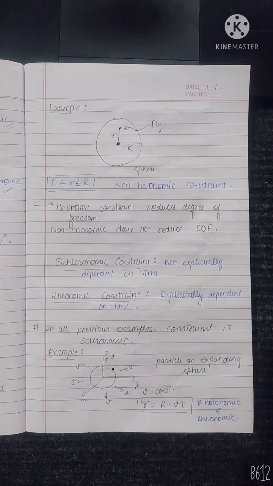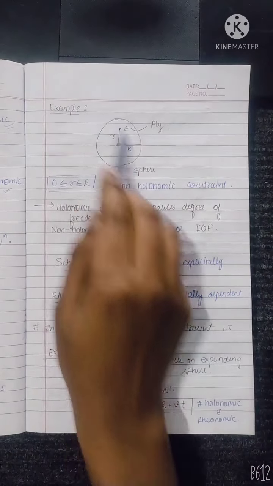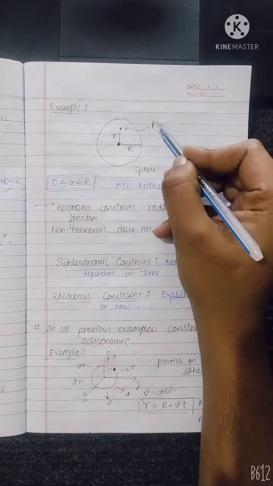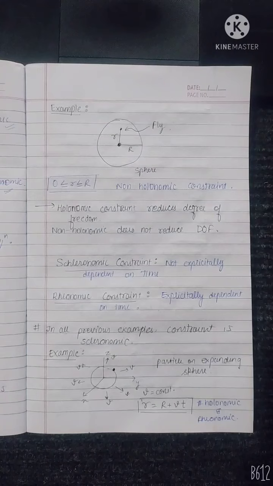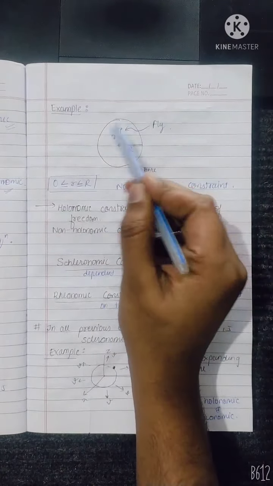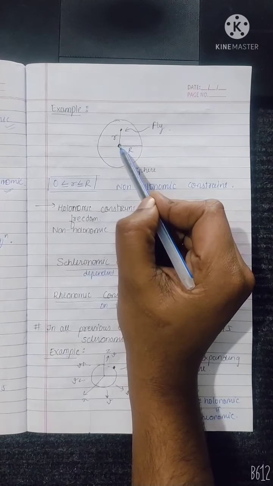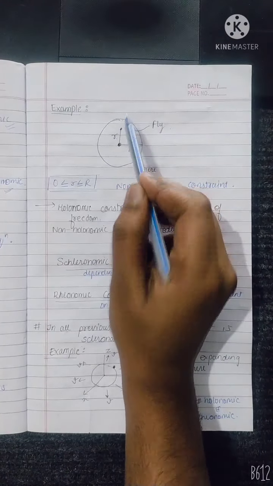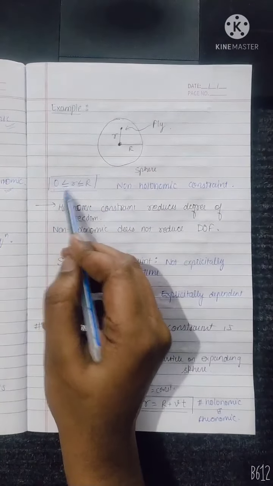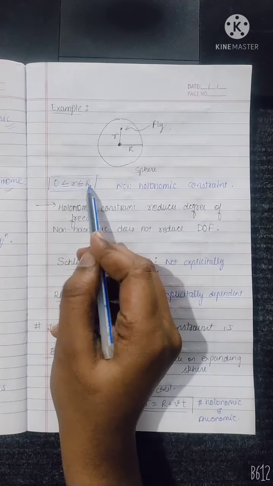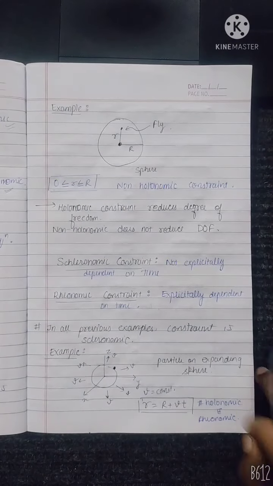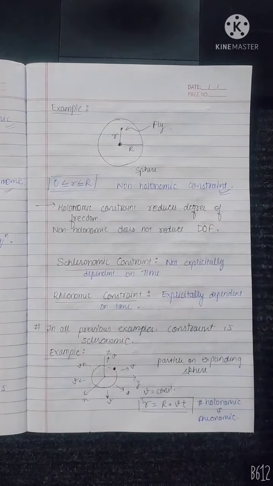Now the other example is, suppose here is a sphere, and there is a point r. This point r denotes a fly. So this r will always lie between the zeroth point, the centermost point, and the boundary. The inequality for the fly in the sphere will be 0 less than or equal to r less than or equal to capital R. Since it is an inequality relation, therefore it is a non-holonomic constraint.